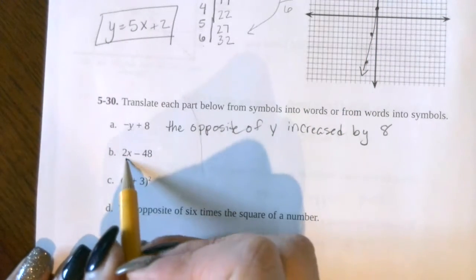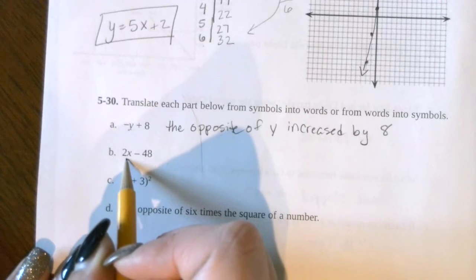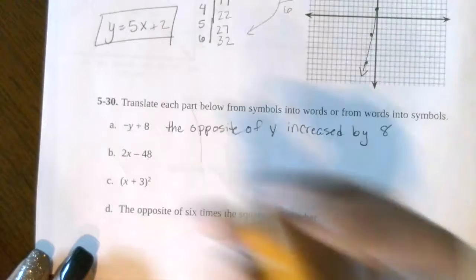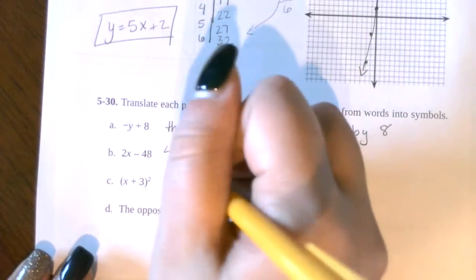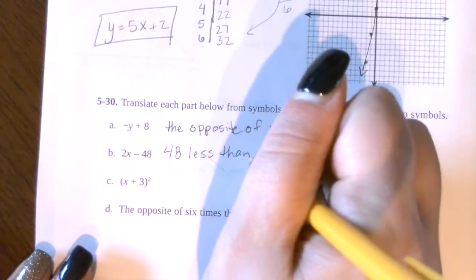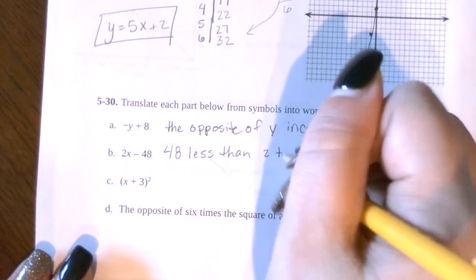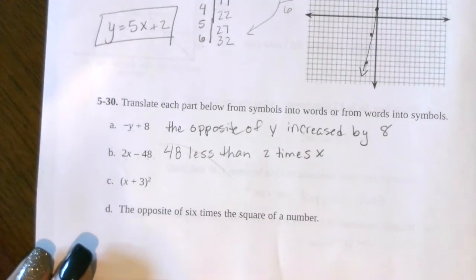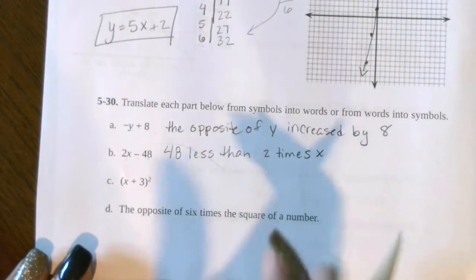For the next one, I have a 2x, which means that I'm going to be multiplying something minus 48. So we don't just write that. We say 48 less than 2 times x. Okay, just like that. Ooh, now I have a squared in there.